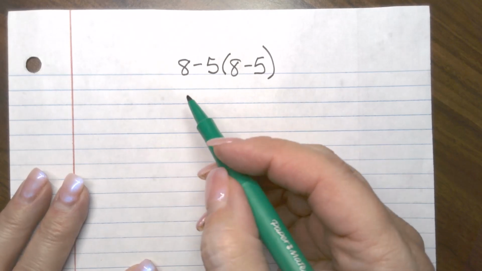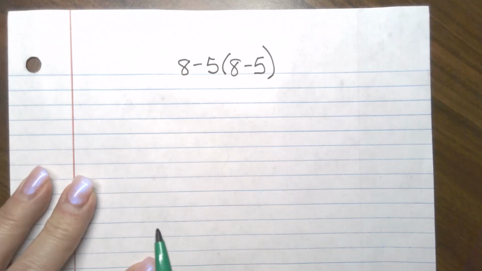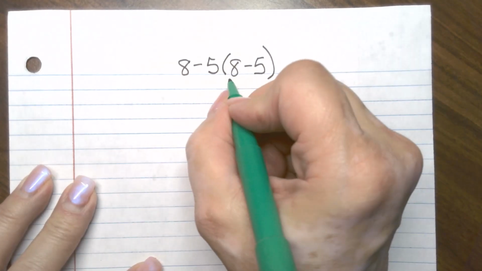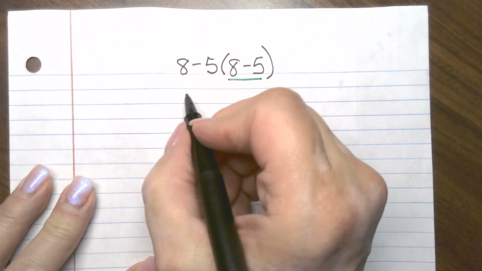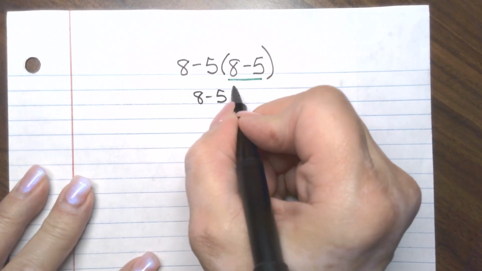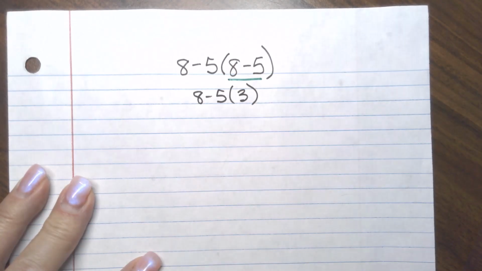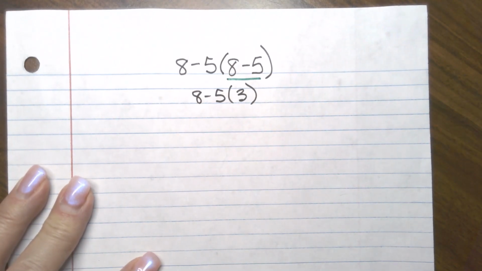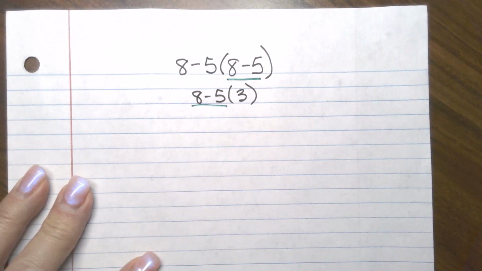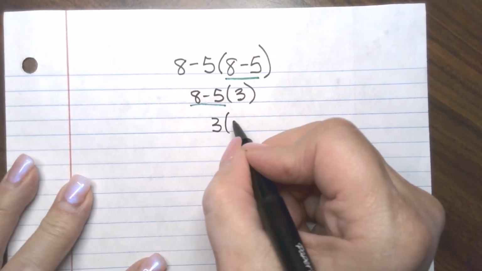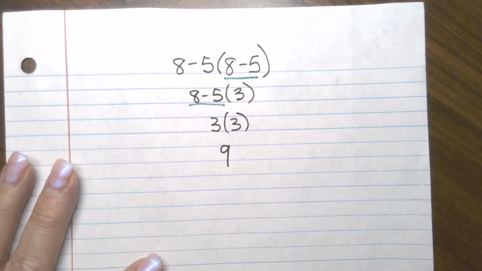Hi, let's do 8 minus 5 parentheses 8 minus 5. I've taught forever, so I know most people will start with the parentheses. So let's start there. And we will have 8 minus 5, and then 8 minus 5 in the parentheses is actually a 3. Then what I usually see people do is they go from left to right, and they would do the 8 minus 5 in the front, and that would be 3, and they would get 3 times 3. And their answer would be 9.